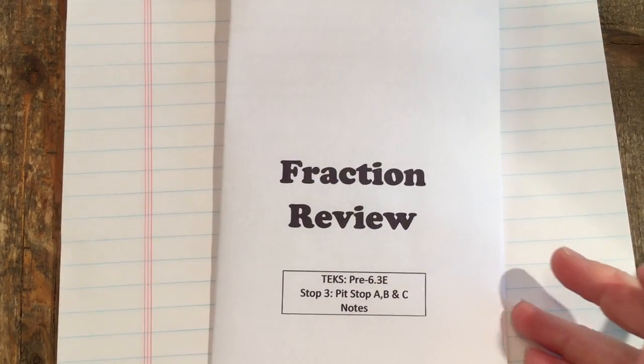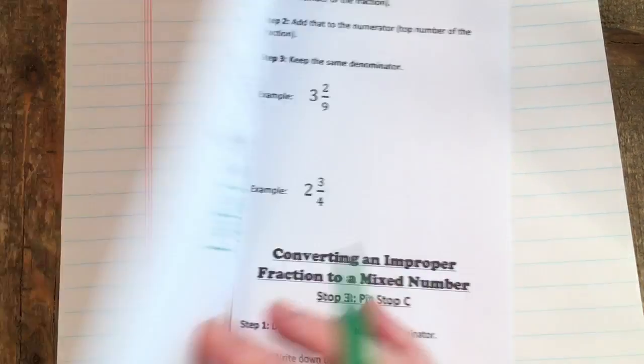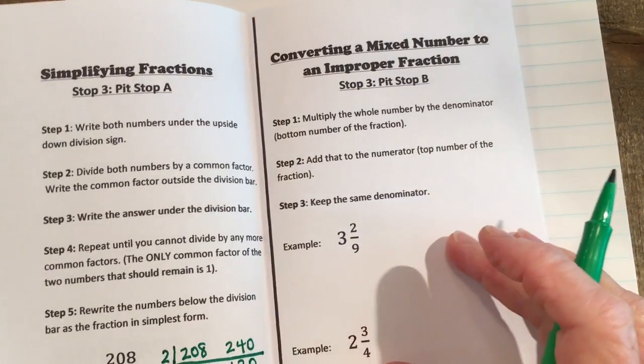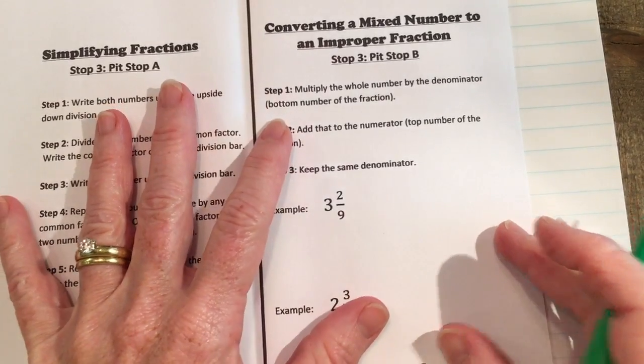Hi everyone, so we're still reviewing fractions in this foldable. This time we're going to look at how to convert a mixed number to an improper fraction. There's some steps listed here.